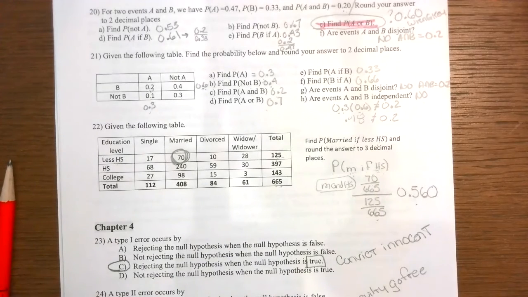0.560. I'm going to end the recording for P1 section, and when I come back, I will do the chapter 4 section for you.